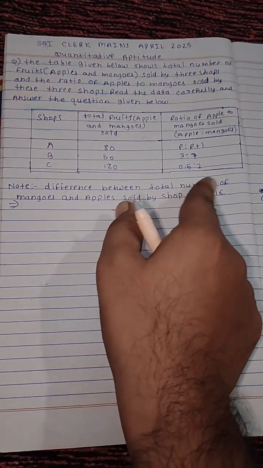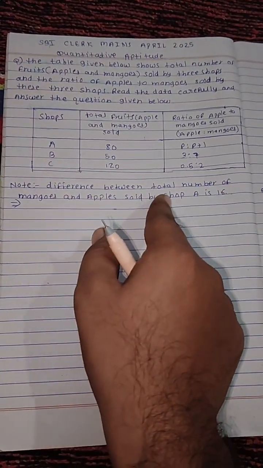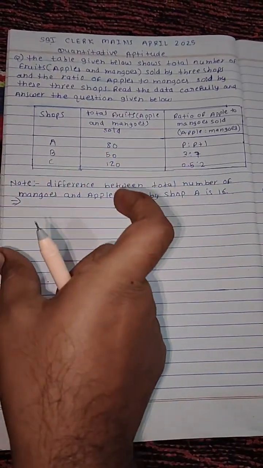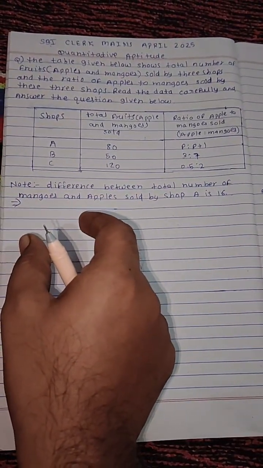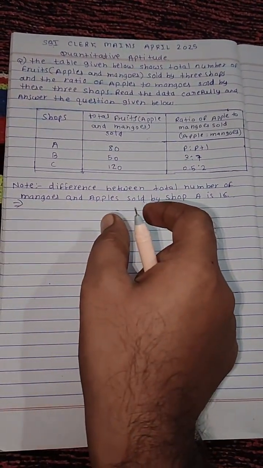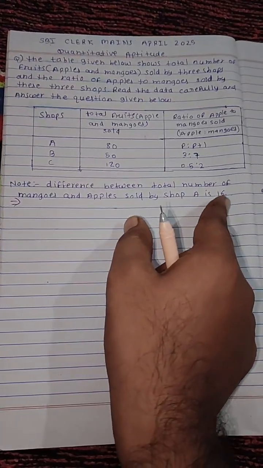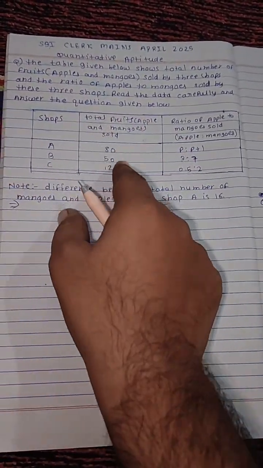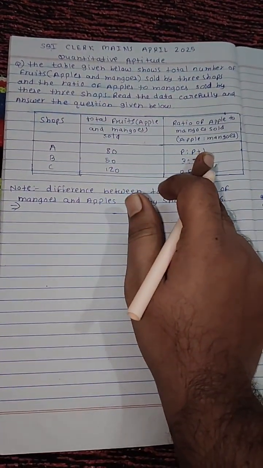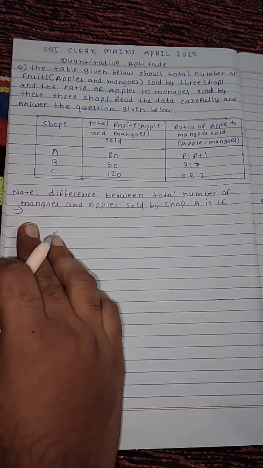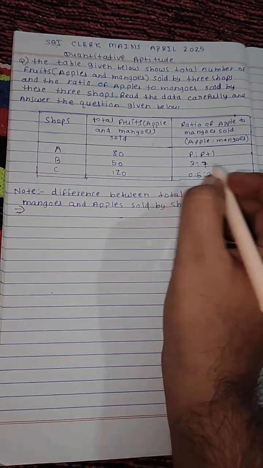The difference between the total number of apples and mangoes sold by shop A is 16. So mangoes sold by A minus apples sold by A equals 16. Based upon this info we will solve. The value of P is not given, so we need to find that also. So I will just write it down.